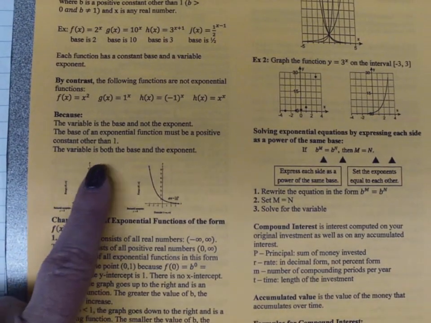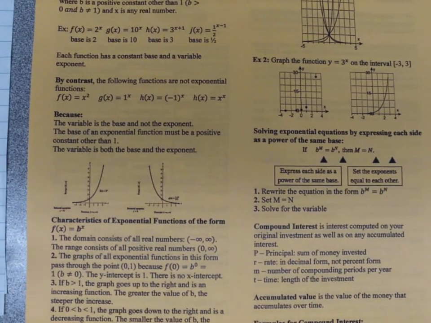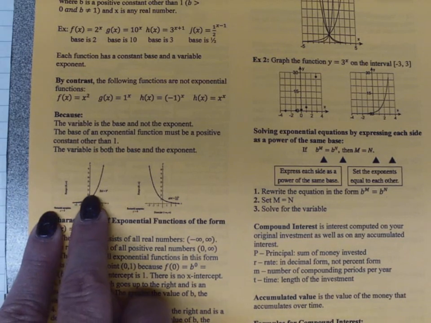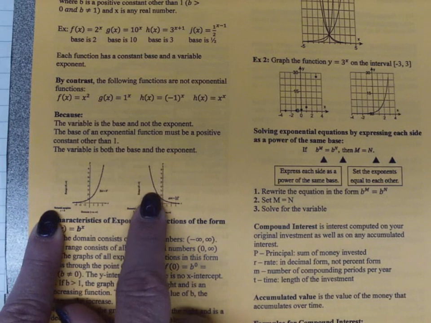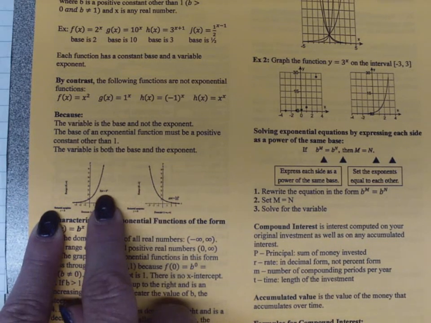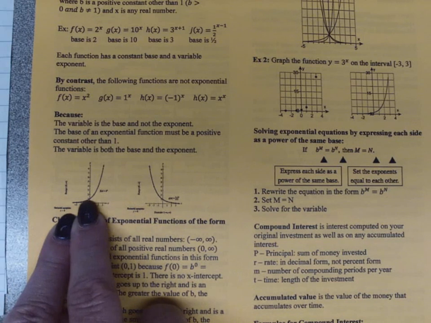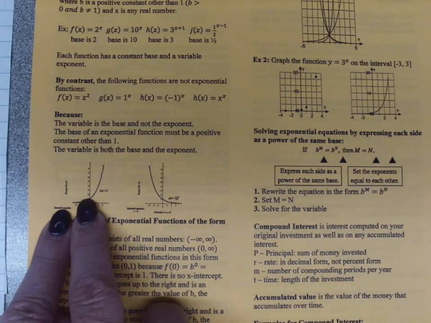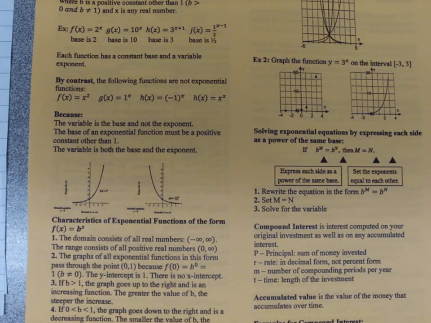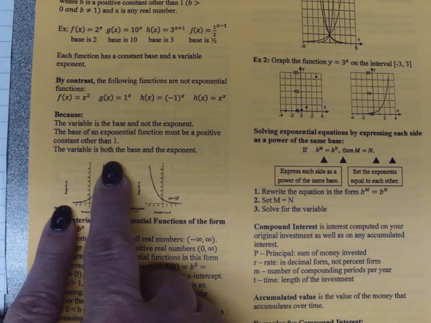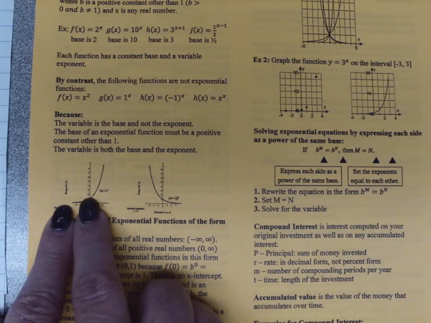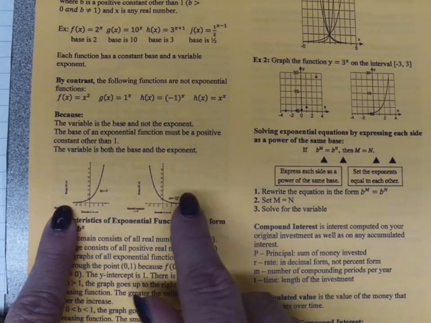All right, so here we have two graphs. This is going to be an exponential function where it is increasing, and this one is decreasing. So the increasing is where our base is greater than 1. So we're going up because we're going to have a whole number that increases as we square it or cube it or whatever.